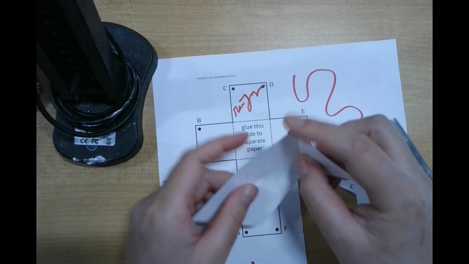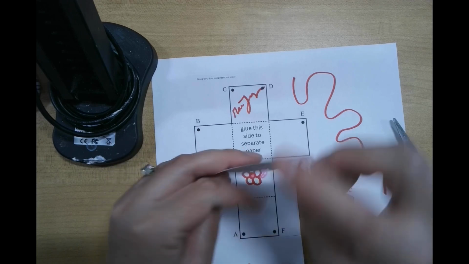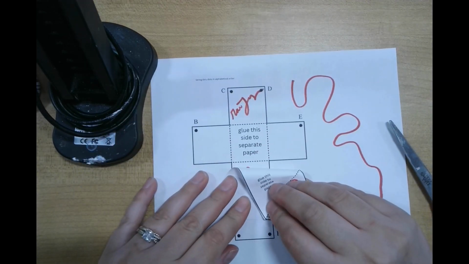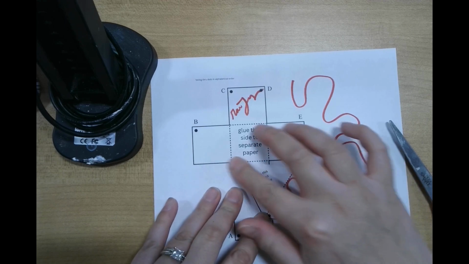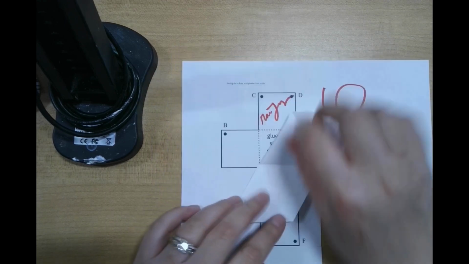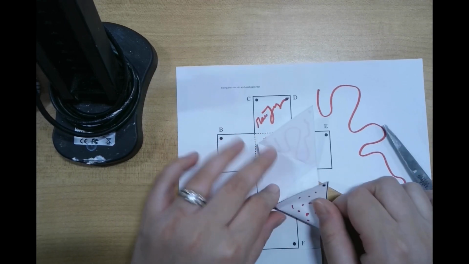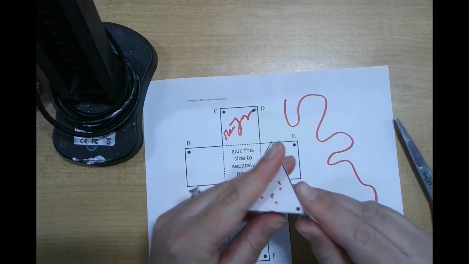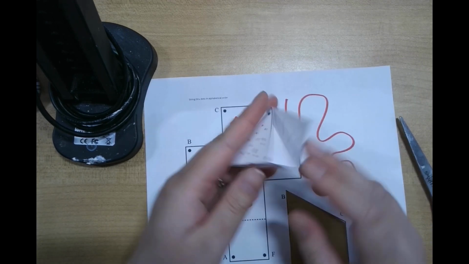Same over here. I'm going to meet this tip right here. I'm going to meet this tip to this tip, but like on the other side. So I'm going to meet those tips, and then I'm going to press along the lines. And I'm going to do it one more time, this tip to this tip. Same thing for the square or the cube. And now you can already see how it's going to turn into a pyramid.